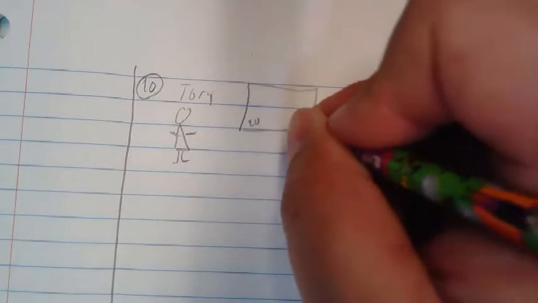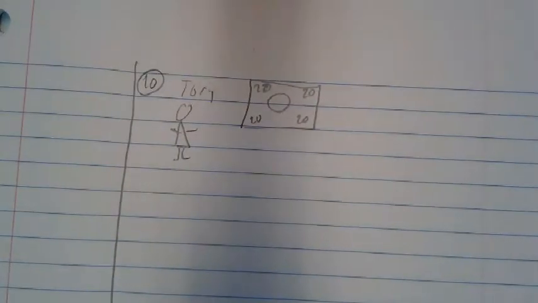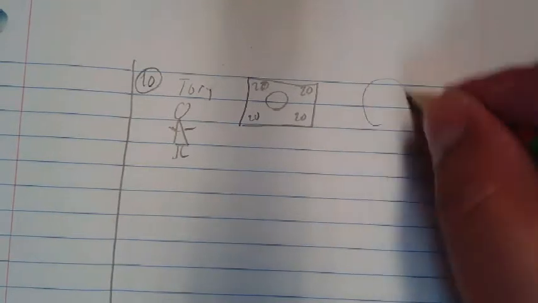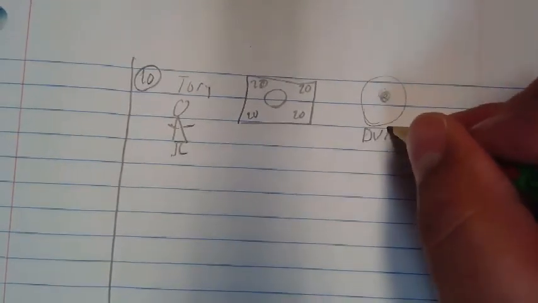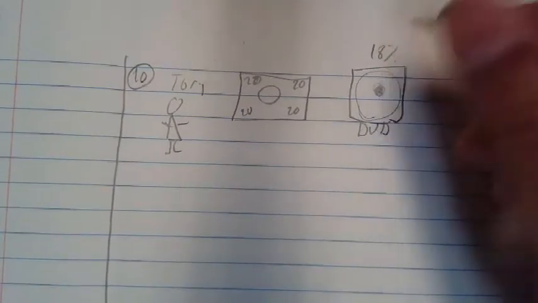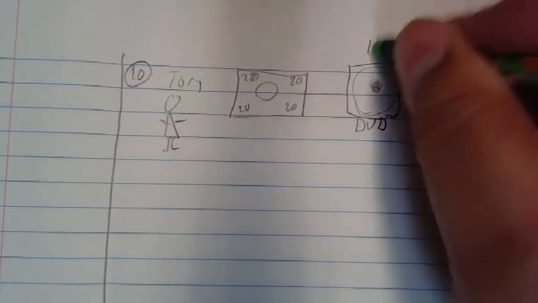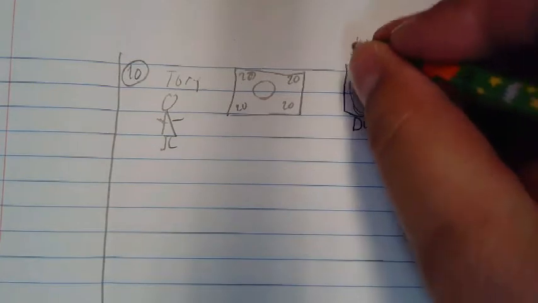So Tori, anyways, she has a $20 bill. Again, I'm just making this up. It could be a bunch of ones, but again, I'm making this simple for me. $20 bill. She's going to buy a DVD that is $18. Again, I'm not an artist, whatever. You know, package, whatever. $18. Okay. So what are we trying to figure out here?